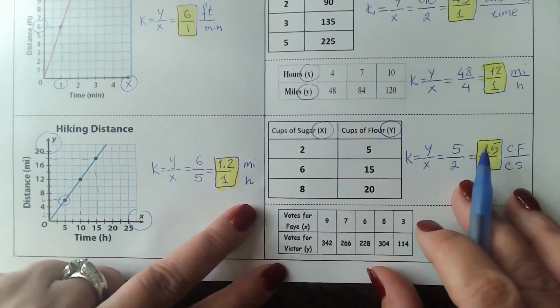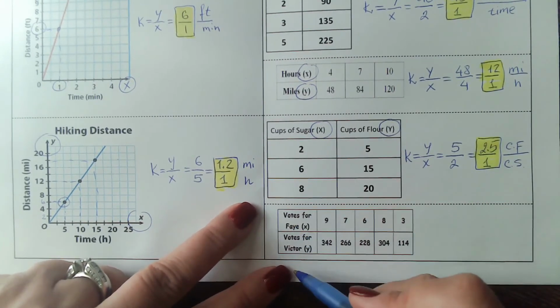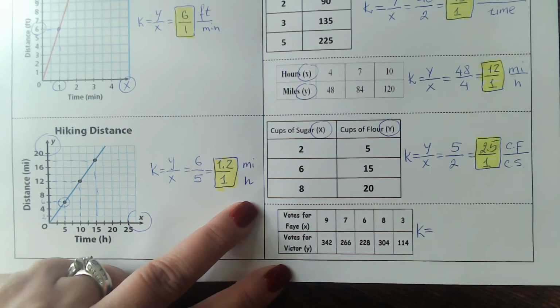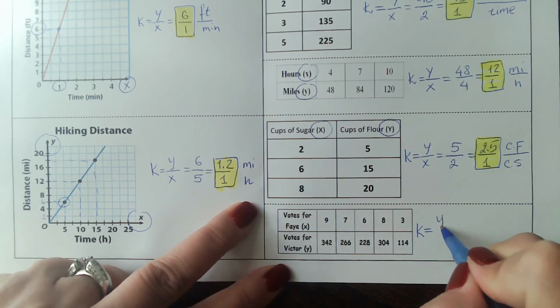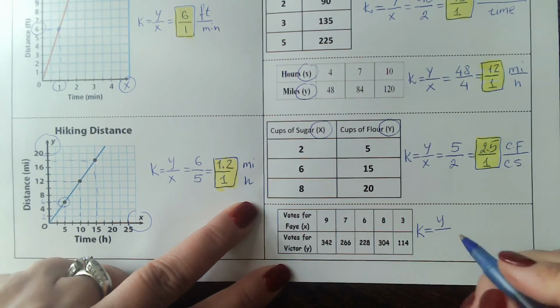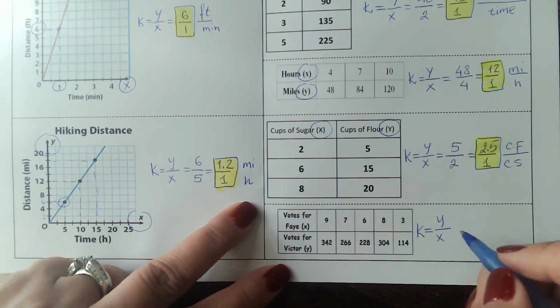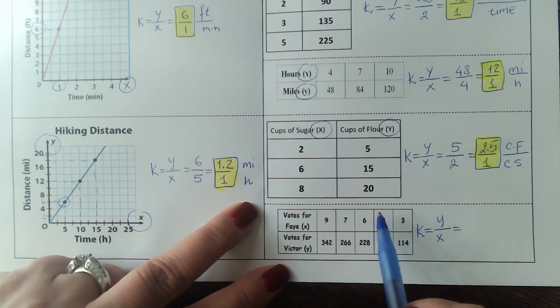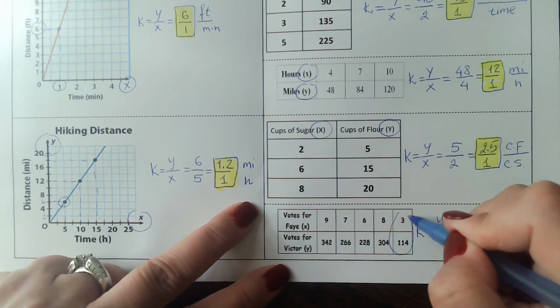Votes, we have 2 people, Faye and Victor. So the constant of proportionality is the change of y, or how much is 1 unit relating to x, the other. These numbers are all mixed up, so you can use any of the numbers from the chart. I'll use the smallest ones.